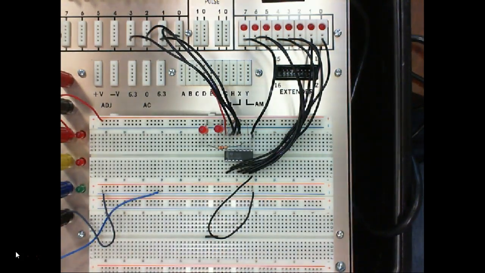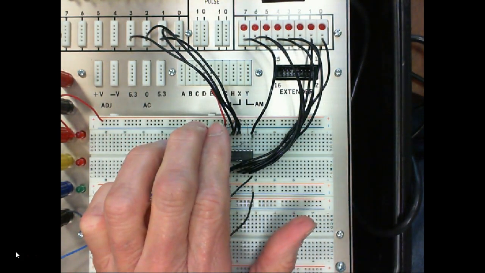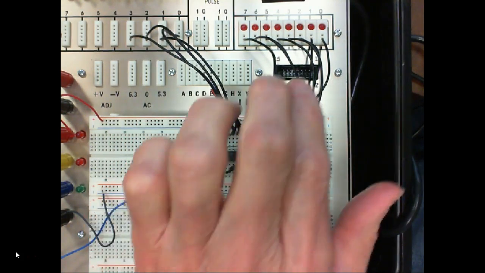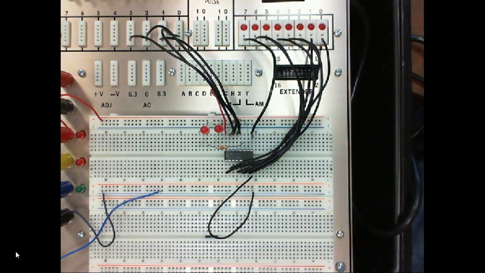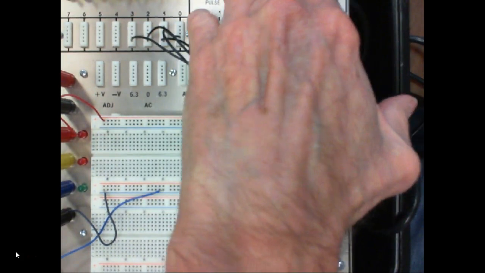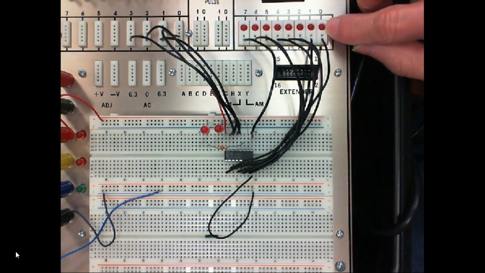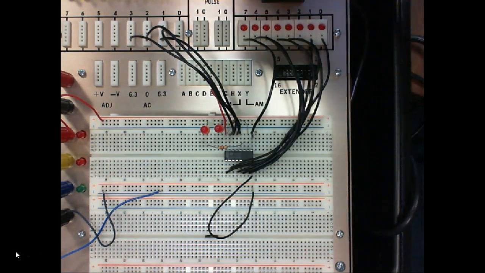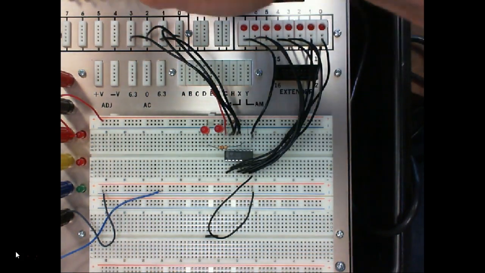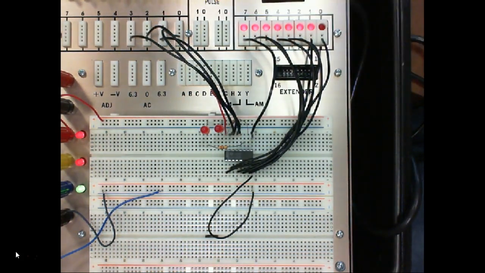Now what we're going to see is that these guys are hooked up so they come on when they see a low. These guys have internal circuitry, so they come on when they see a high. So right now, when I turn it on, light 0 should turn off and all the rest of the lights come on, because right now I'm putting in a binary 0. So we notice that's a binary 0.